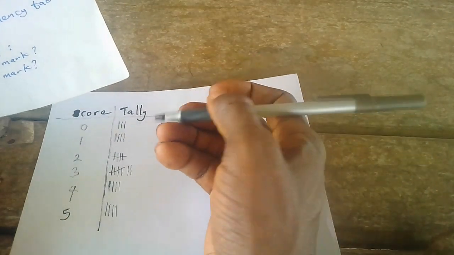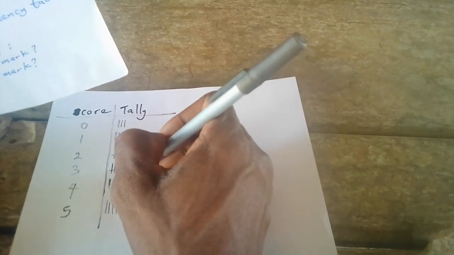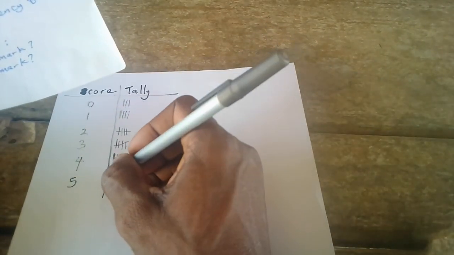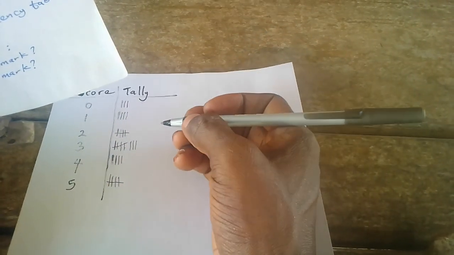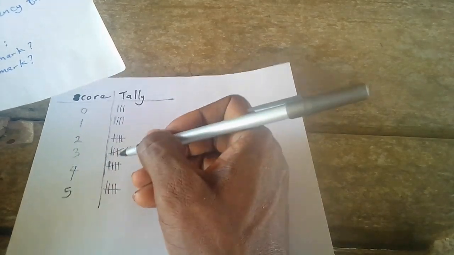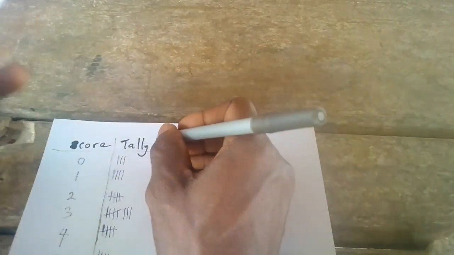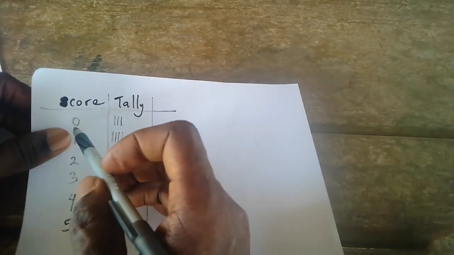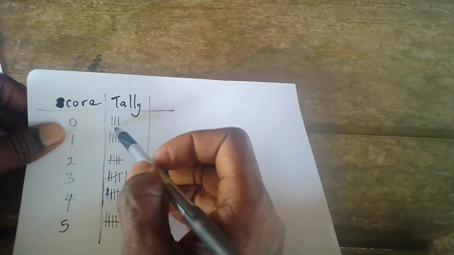Then the next number is 3. You have another strike. Next number is 5. You use it to cross it. Next number is 4. Use it to cross it. So it will be easier for me to be able to know the numbers. So here, how many scored 0? We're having 3 of them.